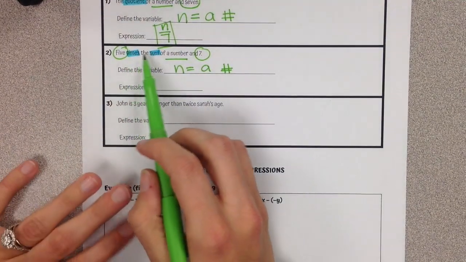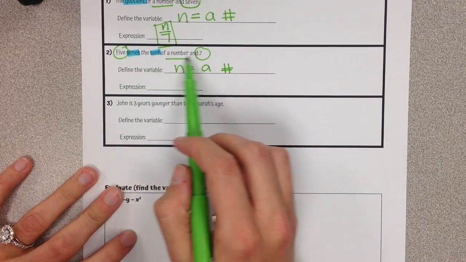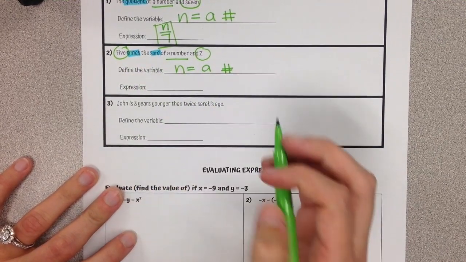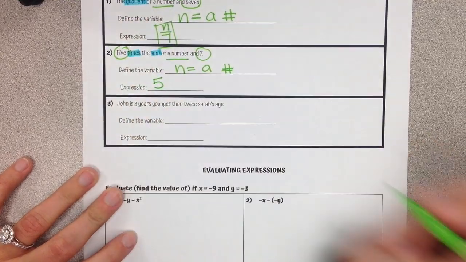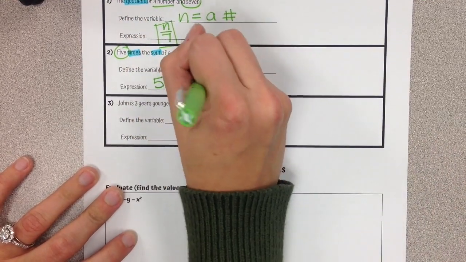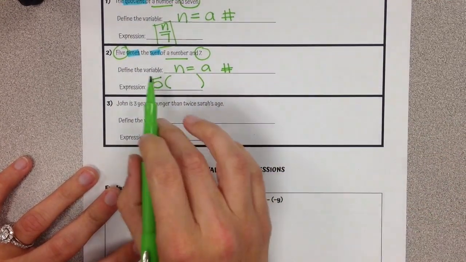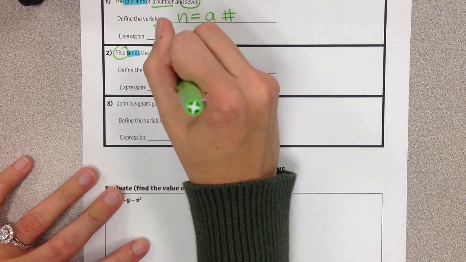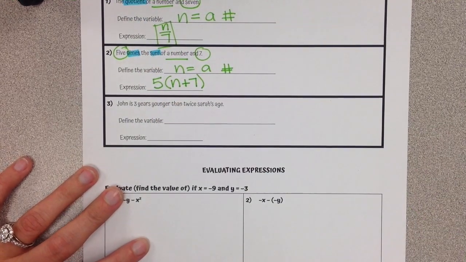So it's 5 times what? It's 5 times the entire sum of a number and 7. So it's 5 times a sum. I'm going to put that in parentheses. Well, what sum are we looking at? We're looking at the sum of a number and 7.